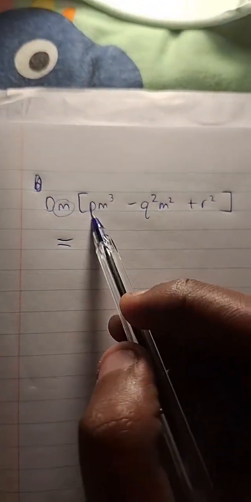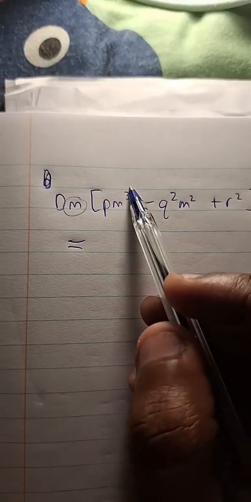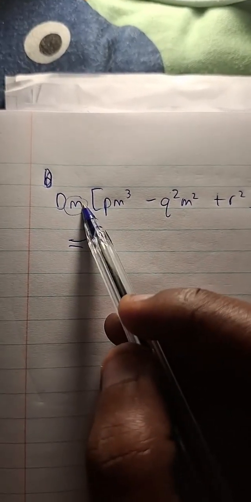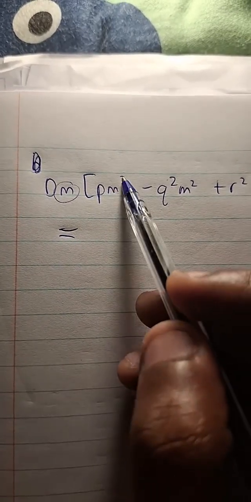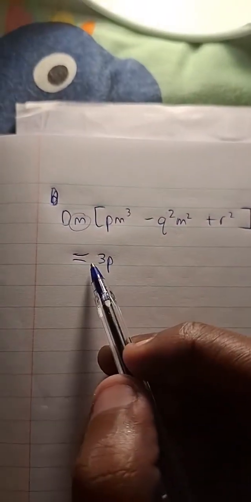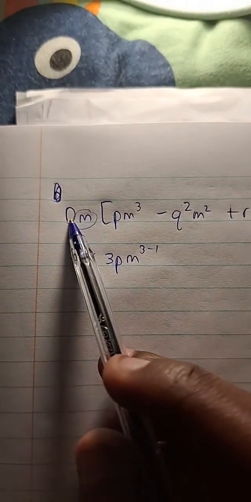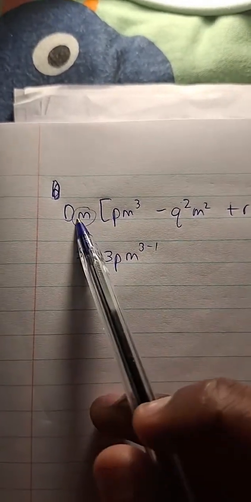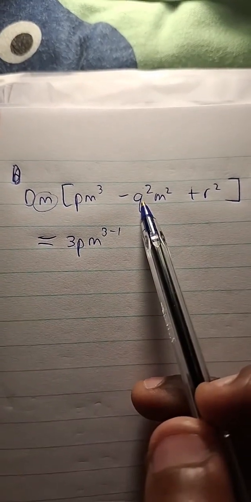So look, when I apply the power rule, what happens? Remember I said, since we are focusing on the m, we go to the m. That is the main variable we are deriving with respect to. There's a 3, so that means we bring down the 3, gets multiplied with the coefficient p, m to the power 3 minus 1. Do you see why I'm doing that? Because I'm deriving with respect to m. Look at this one.